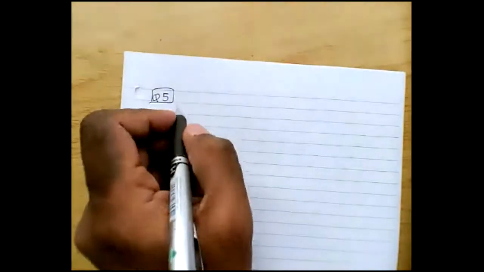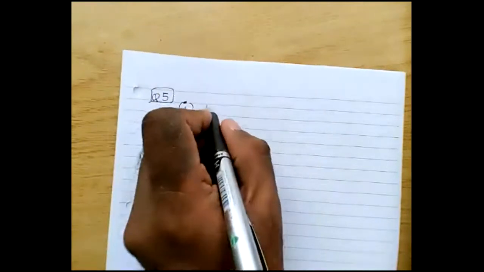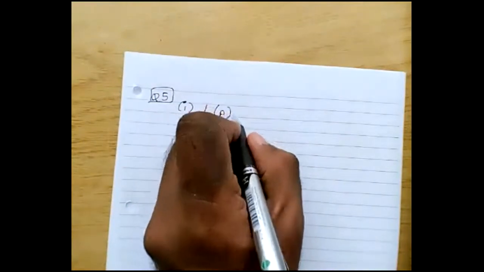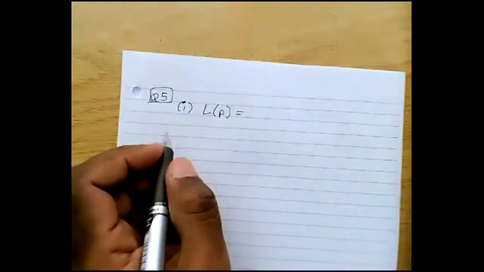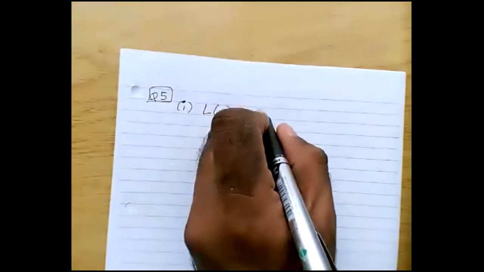So the first part is to write down the likelihood function. Remember the likelihood is the product of the density function.